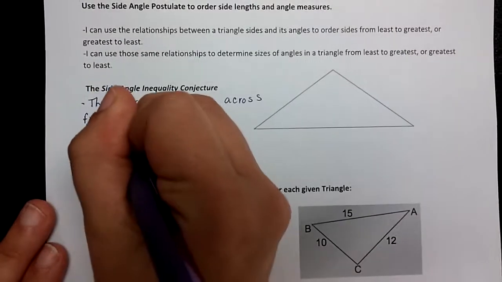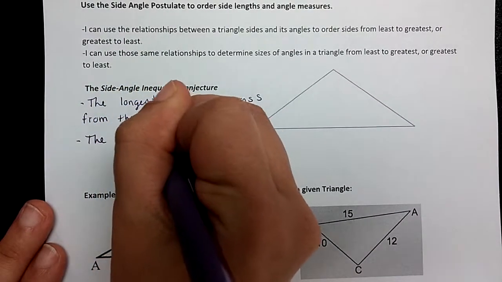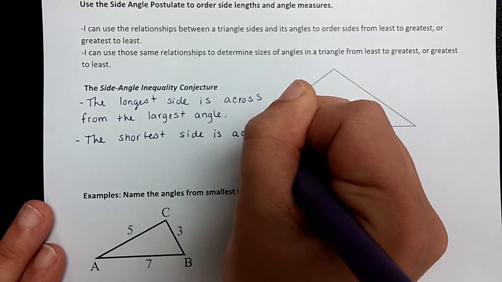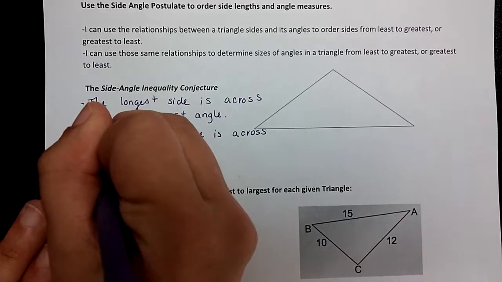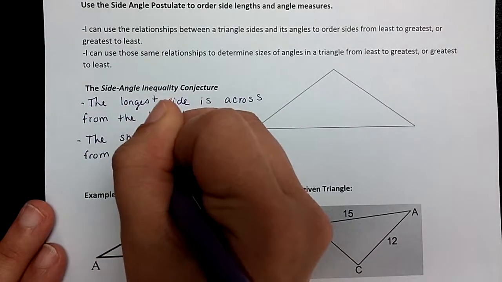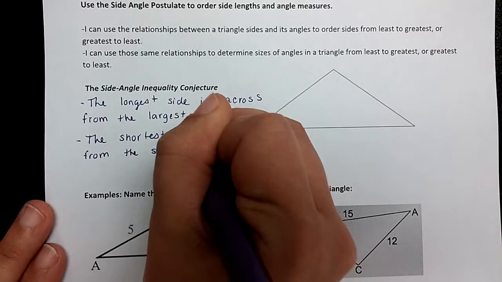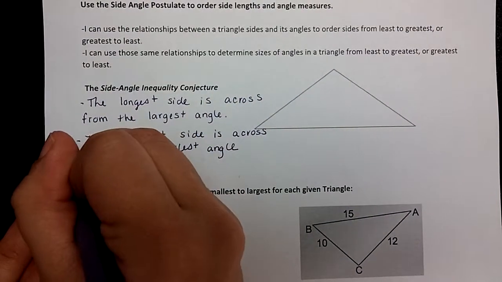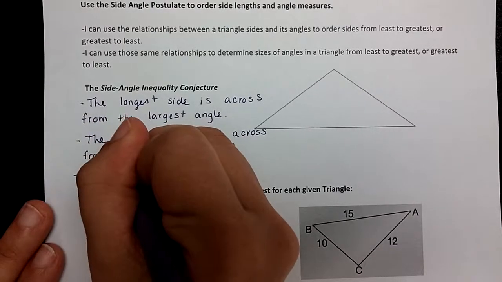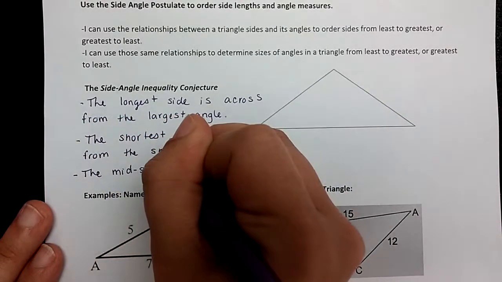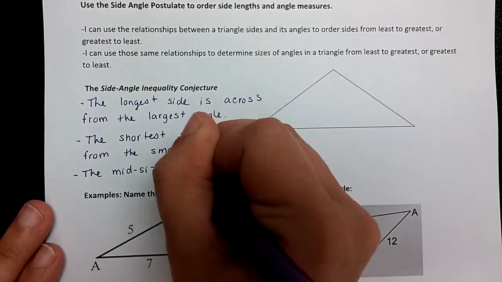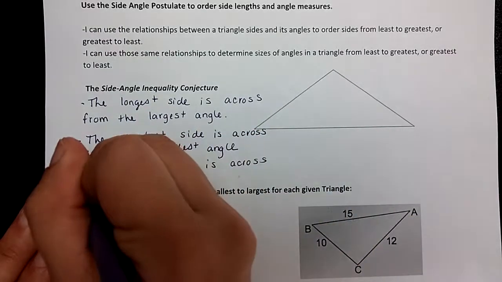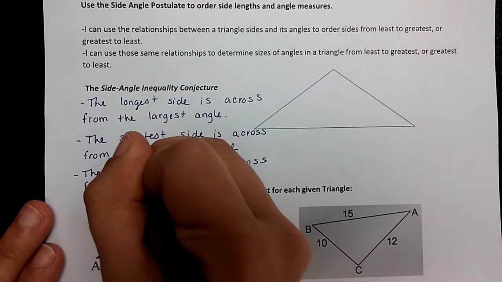Same pattern, the shortest side is across from the smallest angle, and the one in the middle, so the mid-size, I'll call it, side, is across from the mid-size angle.